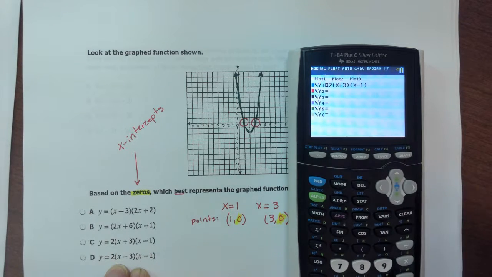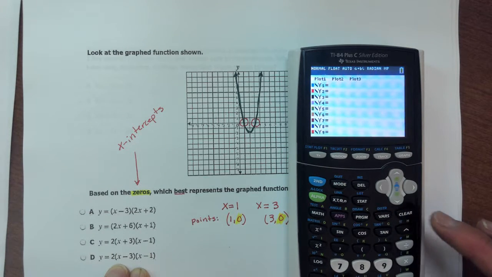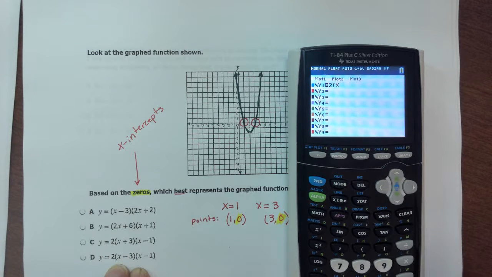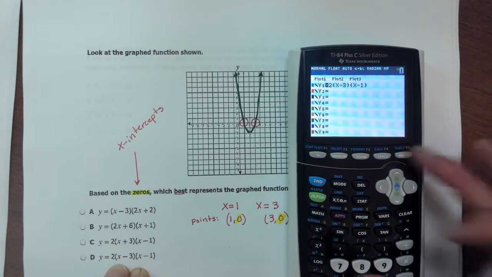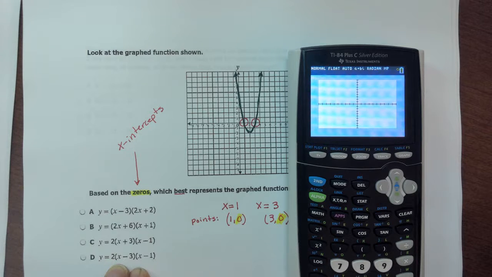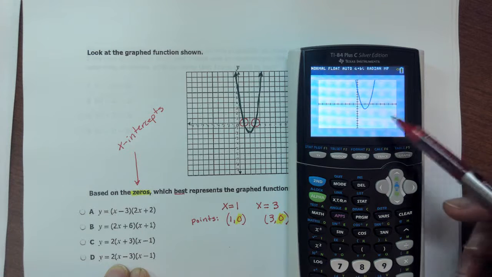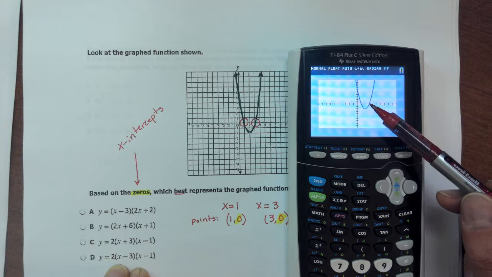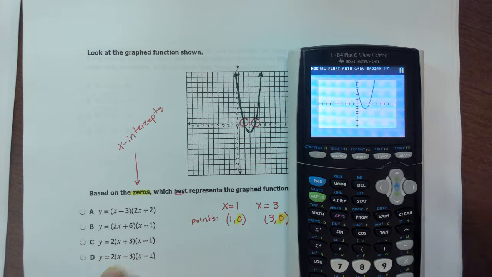So hopefully, unless I misunderstood the question, this should be our answer. x minus 3, x minus 1, and that should cross. See, we can see right there our x-intercepts. We have an x-intercept at x is 1 and an x-intercept at x is 3. So that means that this is our answer for that one.